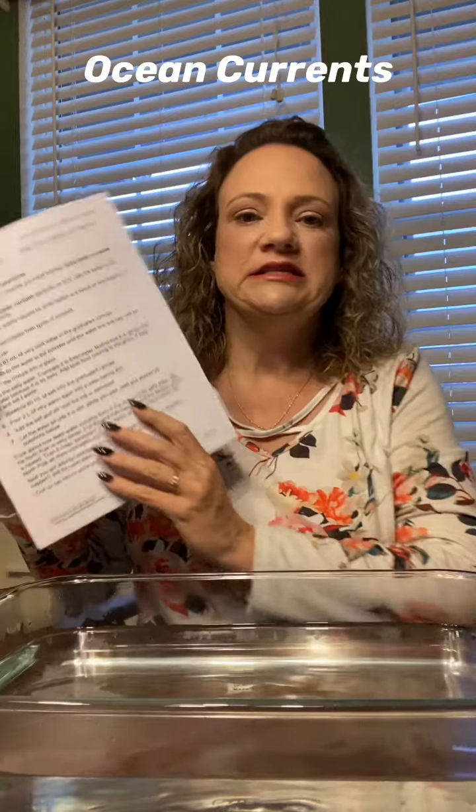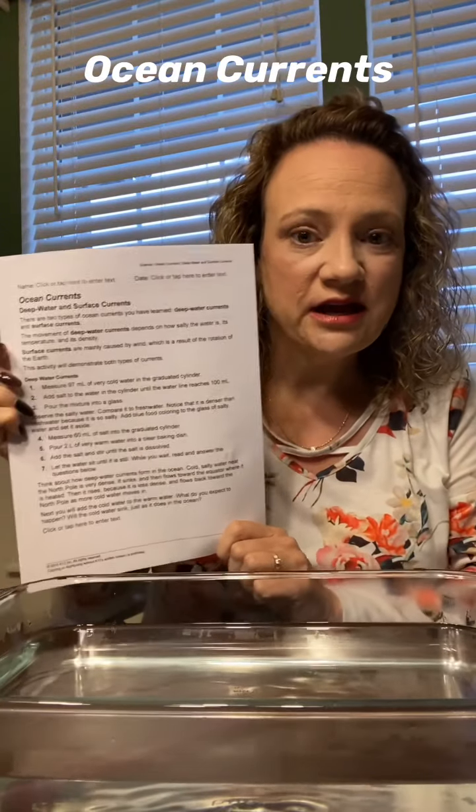Everyone, it's me, Mrs. K, and we're going to be doing another science experiment today. Let me focus us down here a little bit on our pan of water. We're going to be talking about deep water currents versus surface currents. So both deep water and surface currents. This is a paper we have if you want to follow along with me.